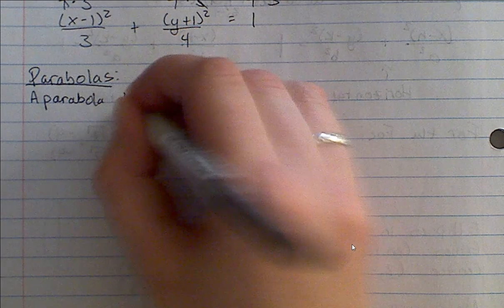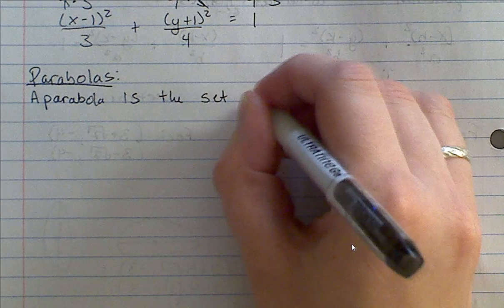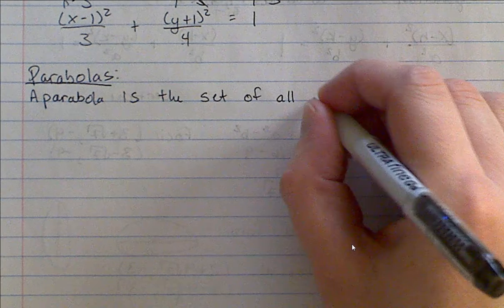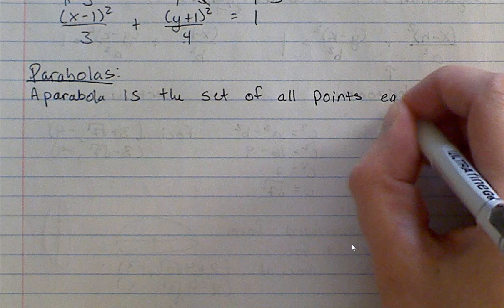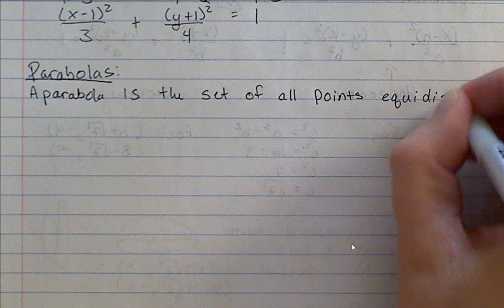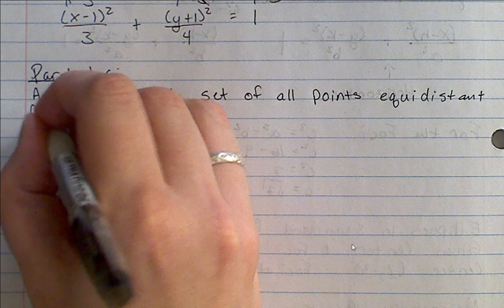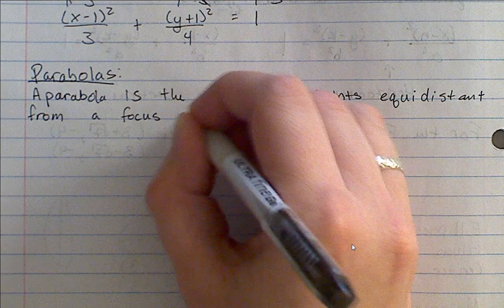is the set of all points, and I'm going to use two words here that you might not have heard before. So it's a set of all points equidistant. I hope that's not one of the ones you haven't heard. From a focus and directrix.